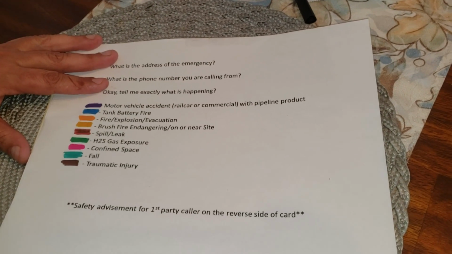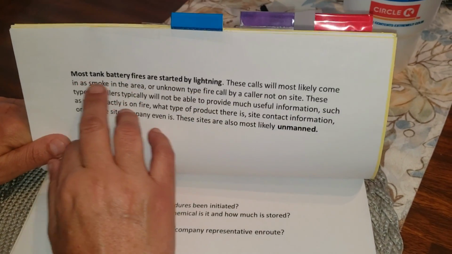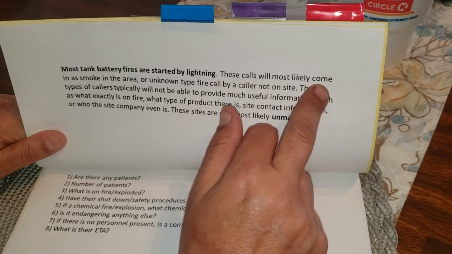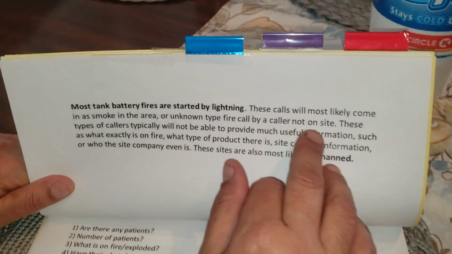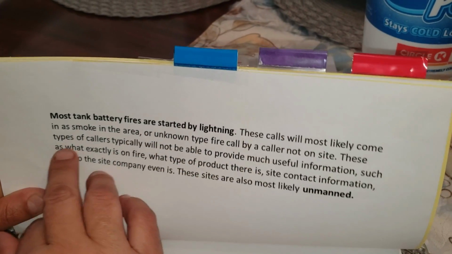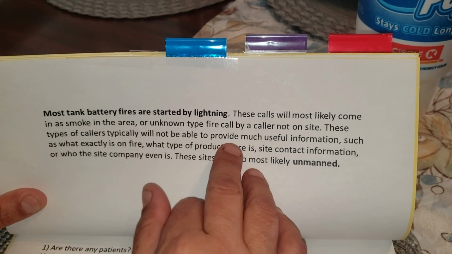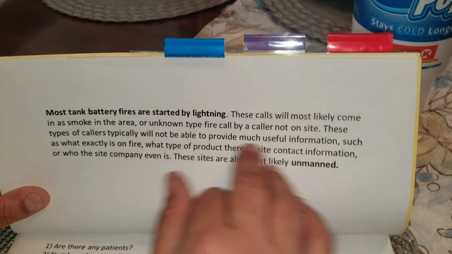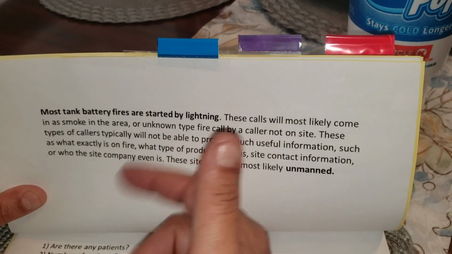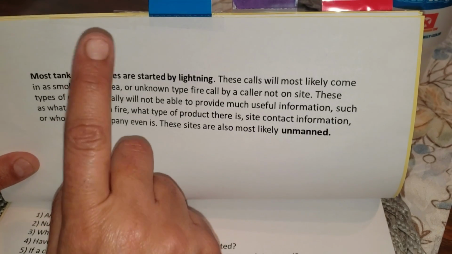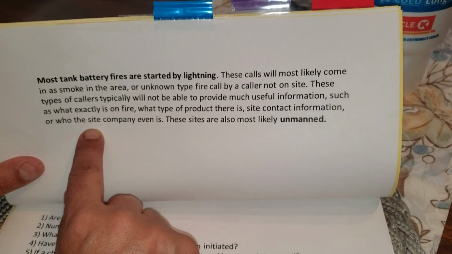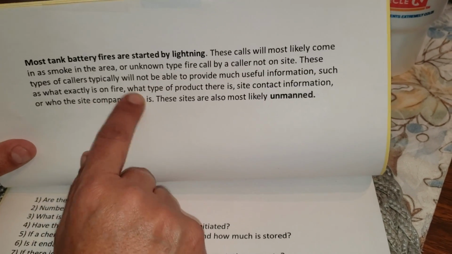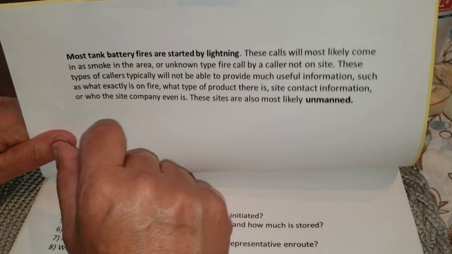On the back of the tank battery card, we have a little bit of information about tank battery fires. Started by lightning, these calls will most likely come in as smoke in the area, and known type fire call by a caller not on the site or unseen. These types of callers typically will not be able to give you as much useful information, such as all those questions on the front. They may be close enough to see a placard to where they can give dispatch that company information and a phone number.